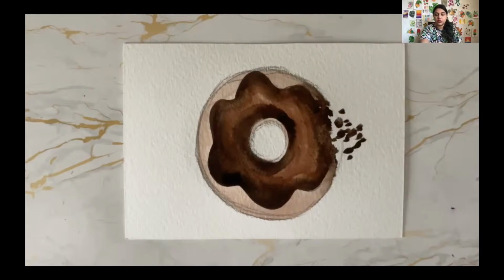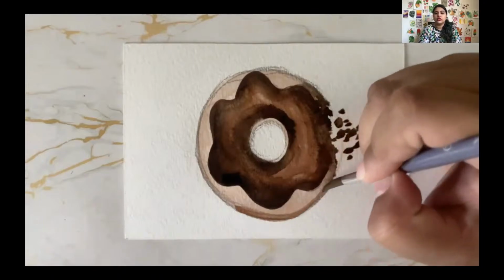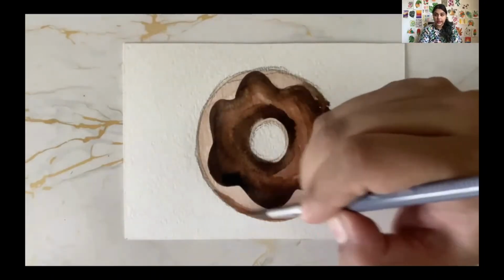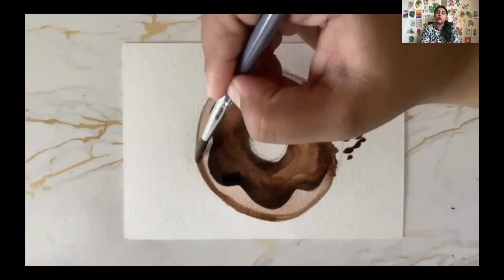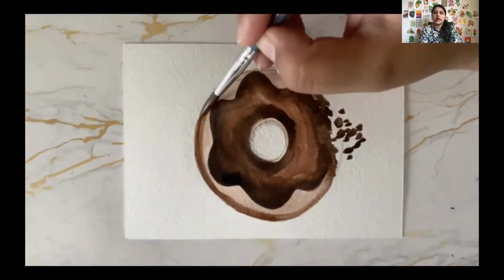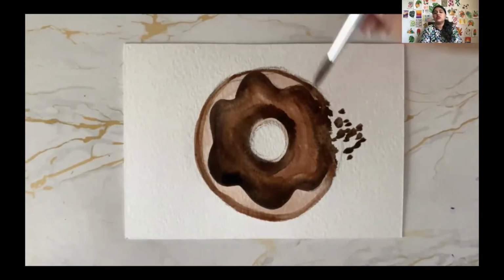Now, what we'll do is move on to the outer part of our donut itself. I've taken the same color and added in a lot of water, so I'm diluting it, and I'm going to do sort of a periphery on the outside of my donut. This is again to bring a little bit of depth to my donut. You can see I'm doing sort of an outline to the donut because I want to make it look more circular, and hence I'm doing this sort of boundary line.